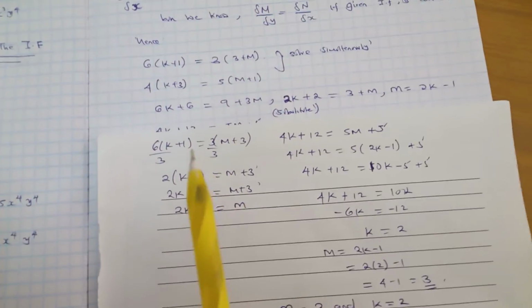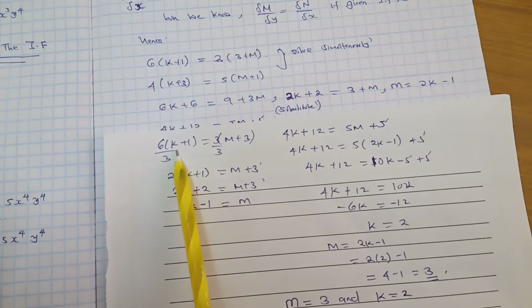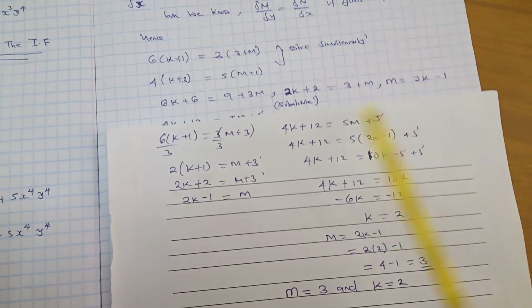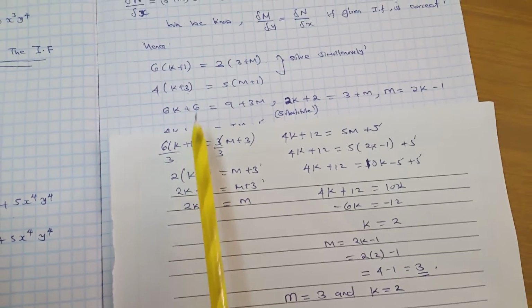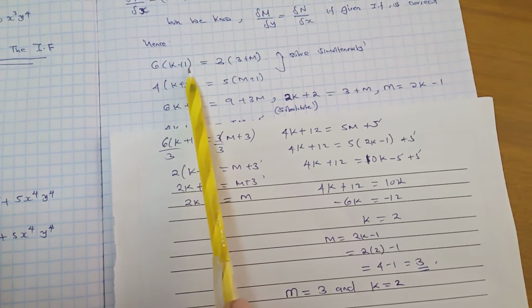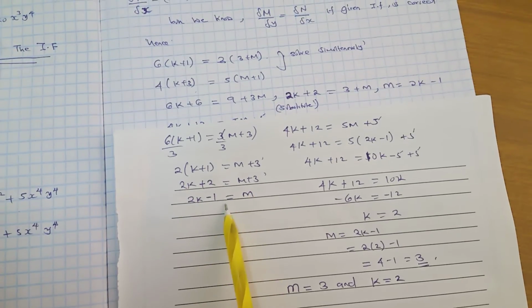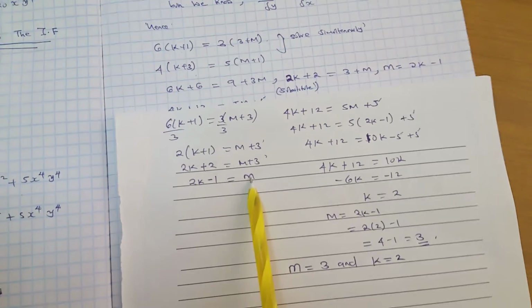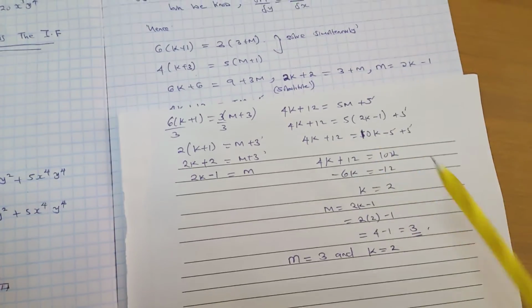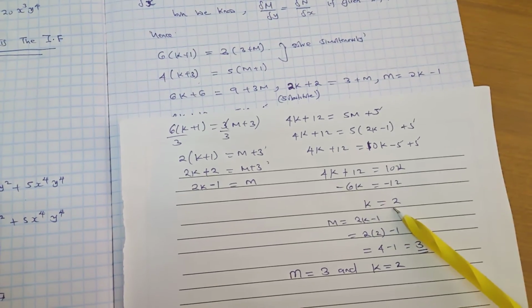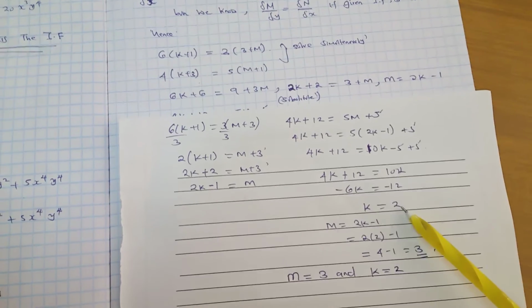So over here I have replaced it, and I obtain the value of m to be 2k minus 1, and then now I go on and replace over here with the value of m on this side. So with that I can obtain the value of m over here, and then I replace it. I go on now and solve for k. I get 2 over here.